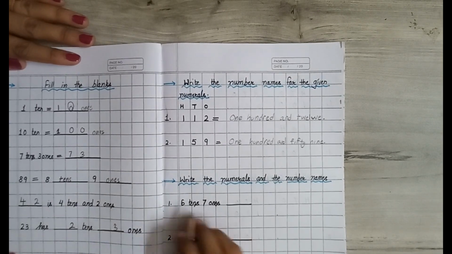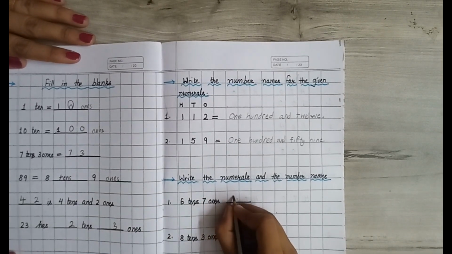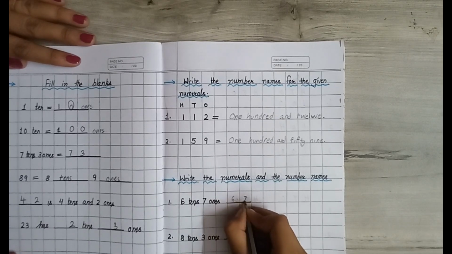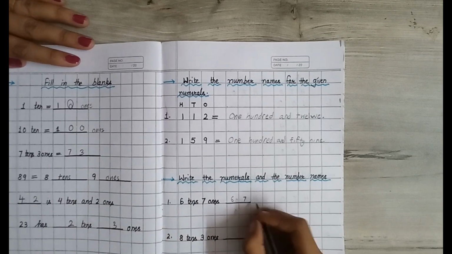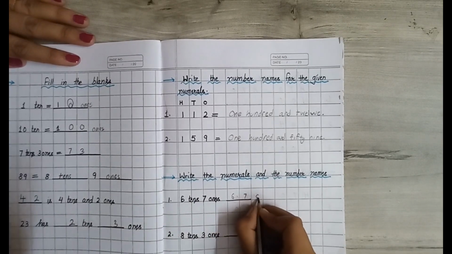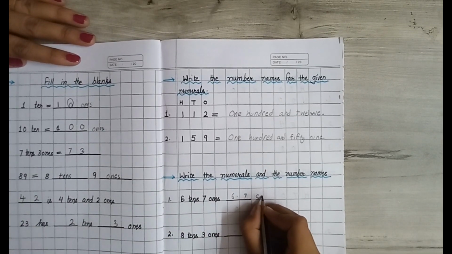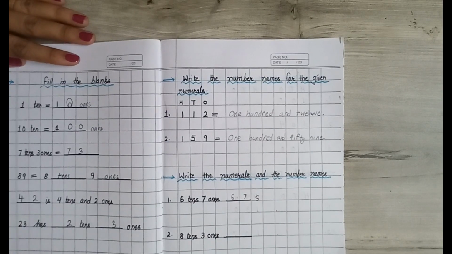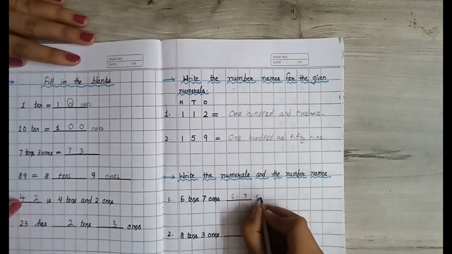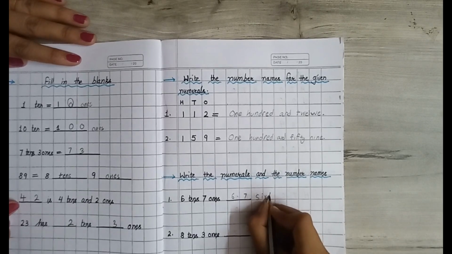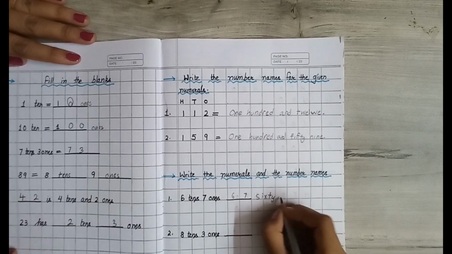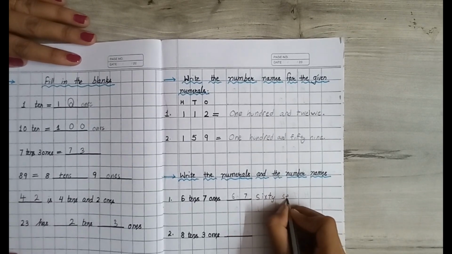Okay. 6 tens, 7 ones is 67. Now you have to write the number names of 67. Right here. 67.